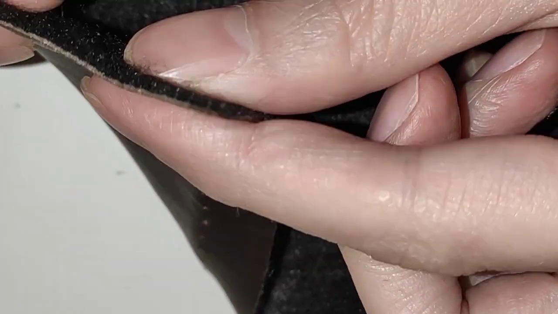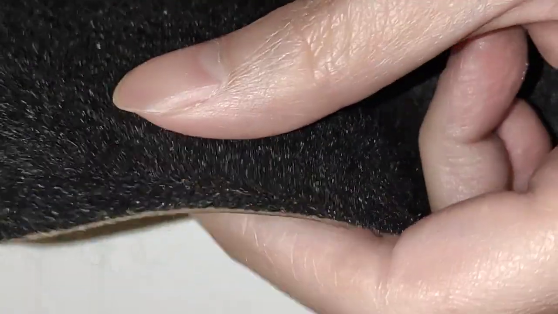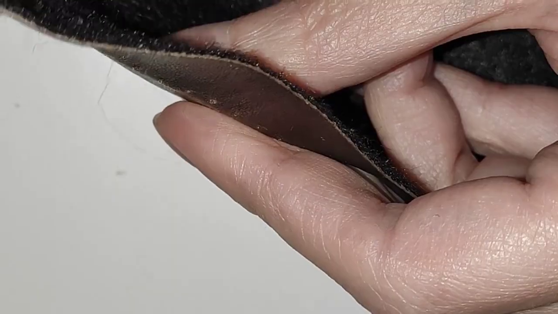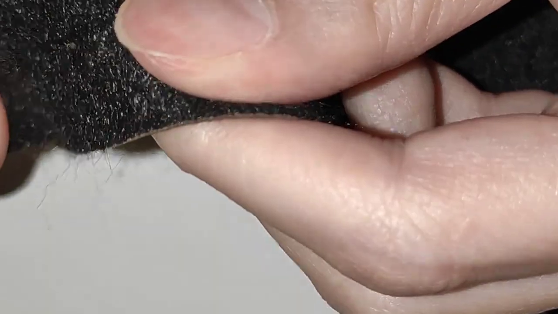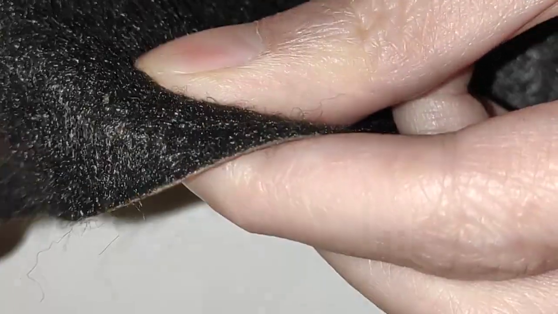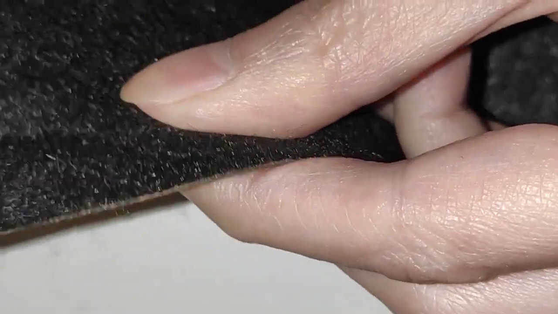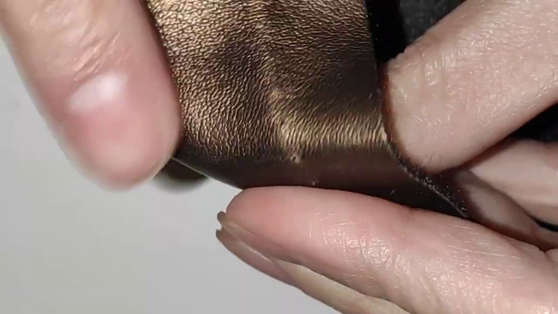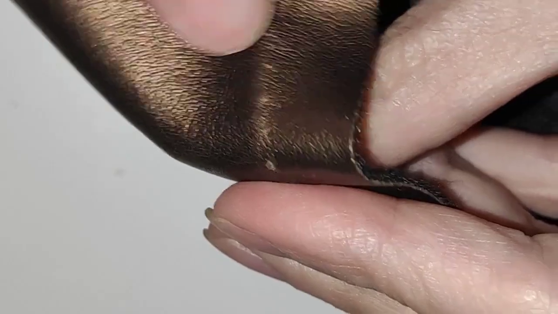So this is a close-up look of the material that we're gonna cut. Again, there's like two different materials glued together. One side is a felt, one side is like a vinyl, leather like. This is plastic, I think.